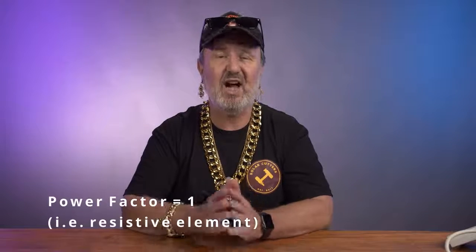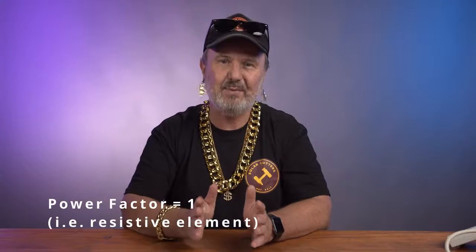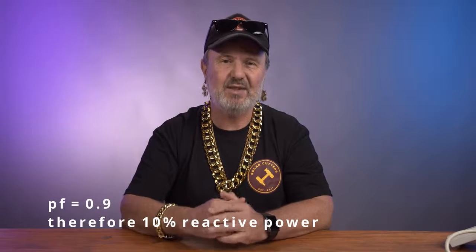So power factor is a measure of the proportion of active to reactive. A power factor of 1 is 100% active power, which is great. That's what you want. That's what a resistive element will give you. A power factor of 0.9 means that 10% of that energy is actually reactive power, etc.